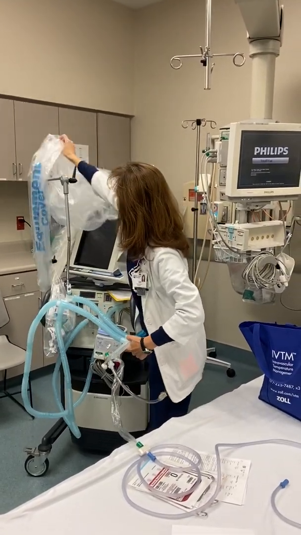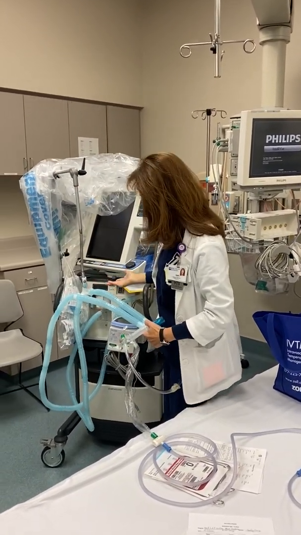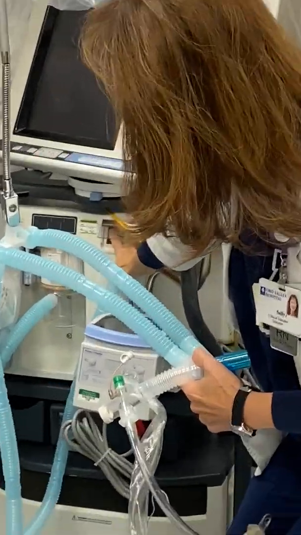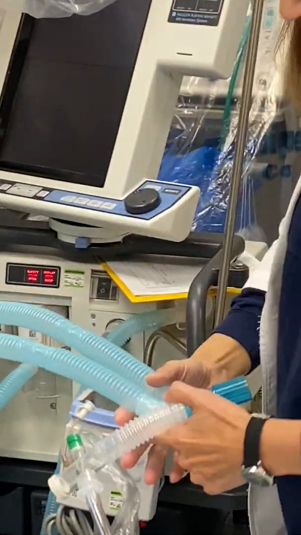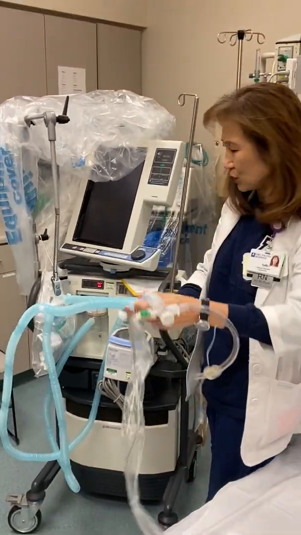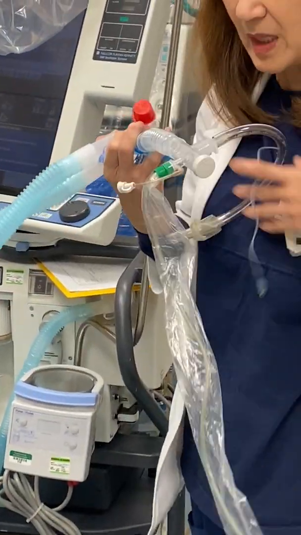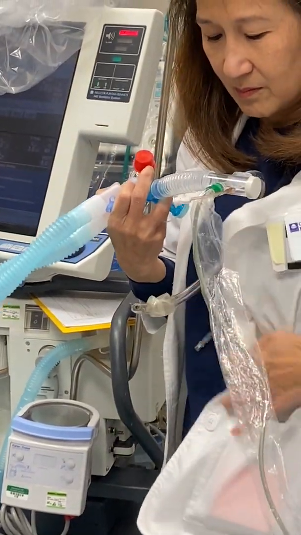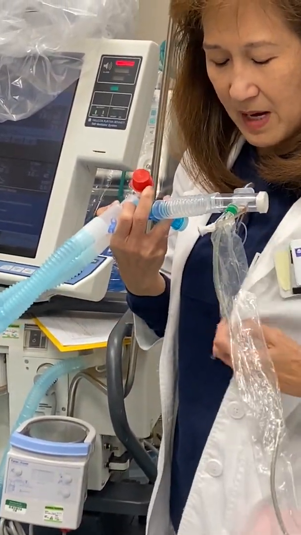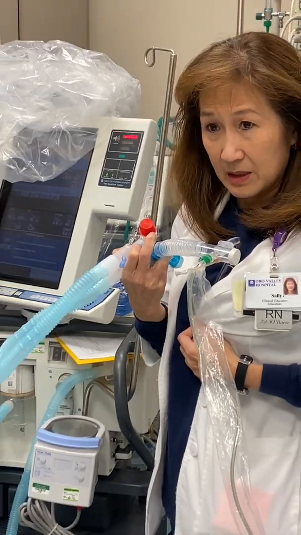This is your vent, usually set up by the RT. Here's your on-off button. This is the ET tube, and it goes onto here. Okay, so this is the patient, that's me. I'm intubated, and that's what it looks like.